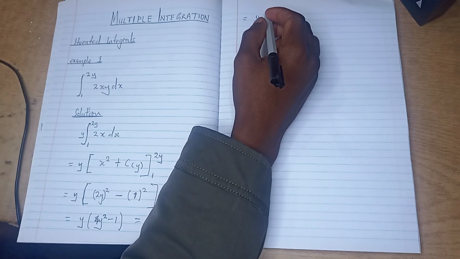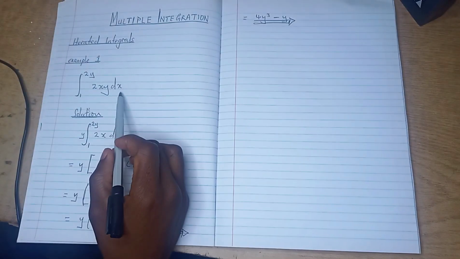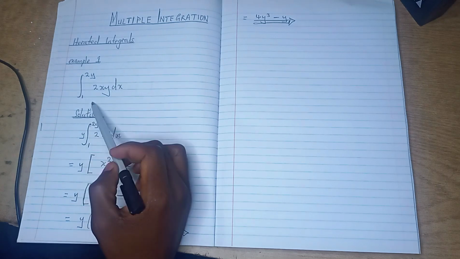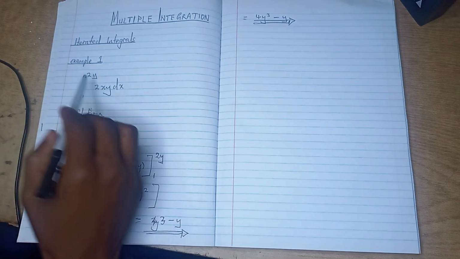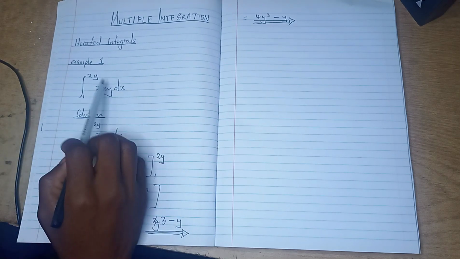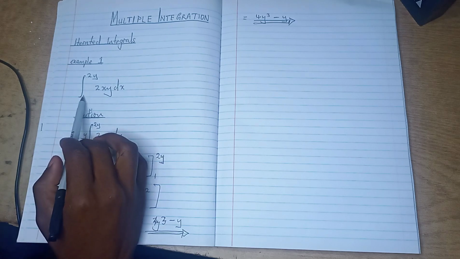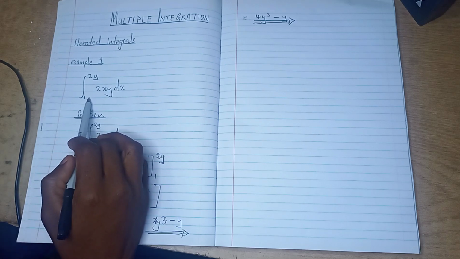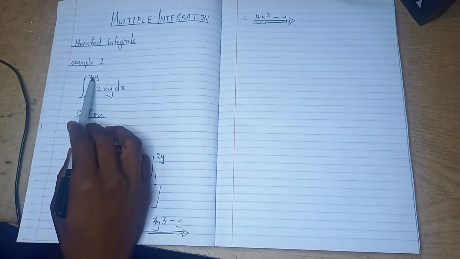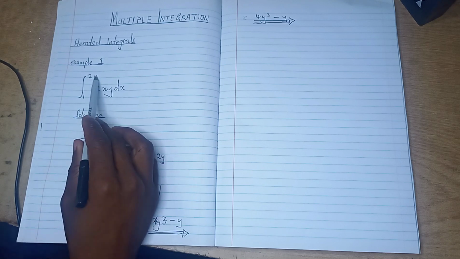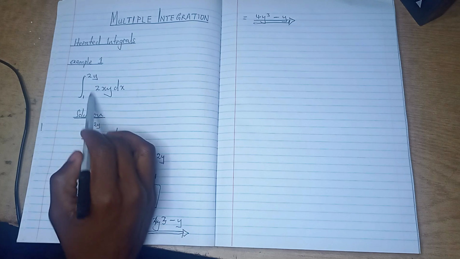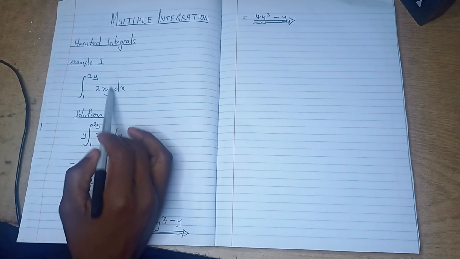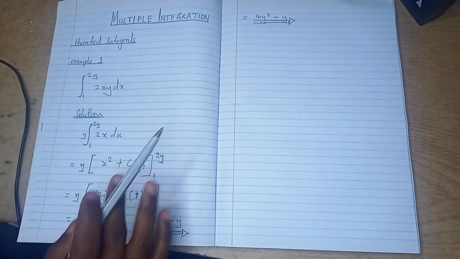It makes sense for us to have the variable that we are integrating with respect to in the limits. For example, if you look at this example, one lower limit is written in terms of x and the upper limit is written in terms of x. It does not make sense for the limits to be written in terms of the variable that we are integrating with respect to. It cannot happen.